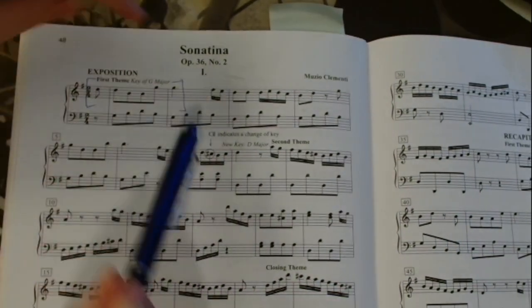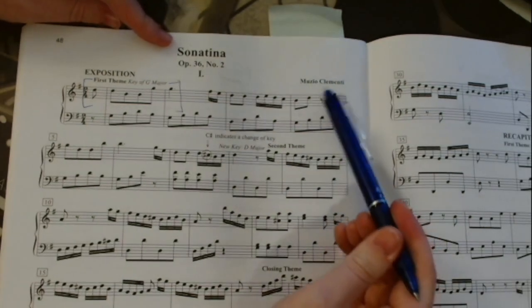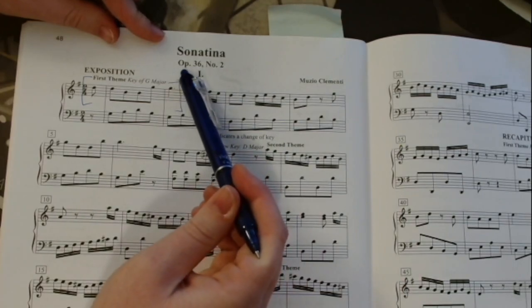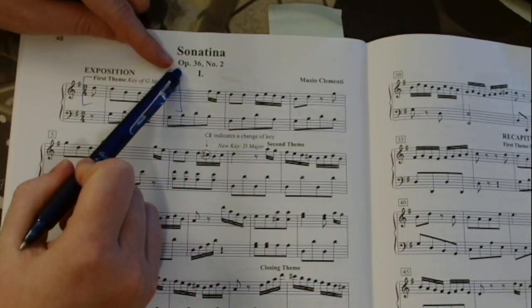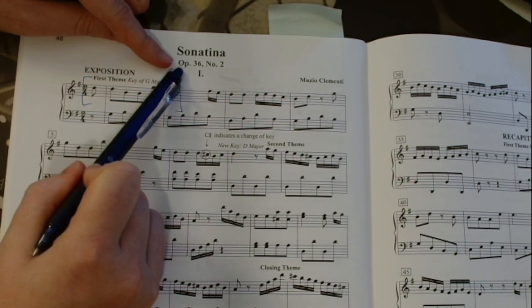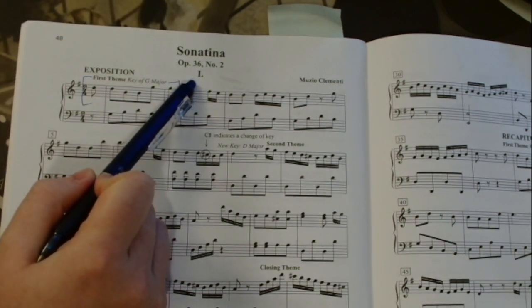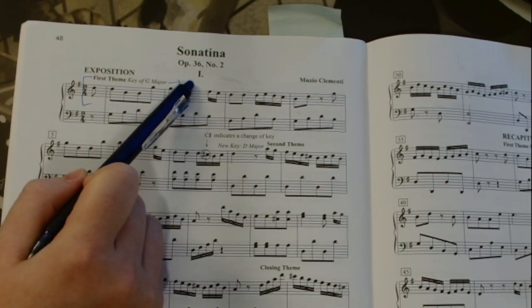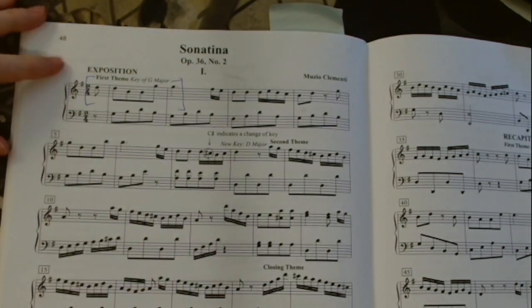So at the top here, it has the sonatina. It has the composer labeled here. Underneath of it, it has the categorization of what the music was, the opus number. And then underneath of it, this Roman numeral 1, this is the first movement. So this is the first movement of this sonatina.